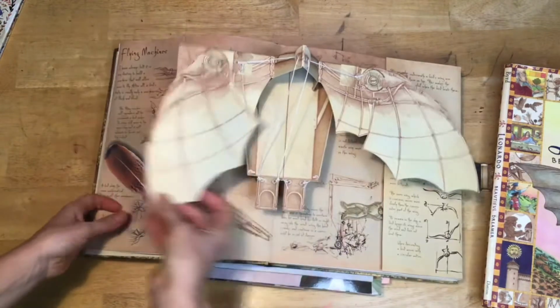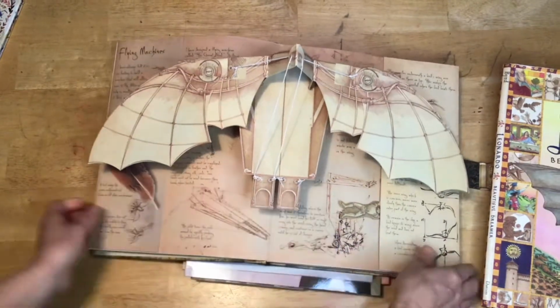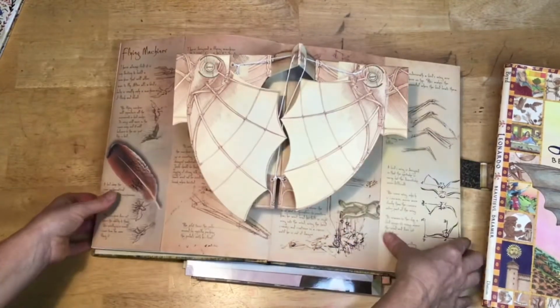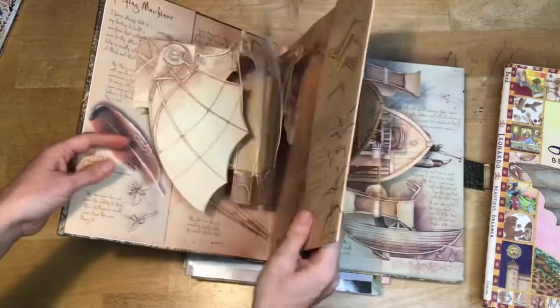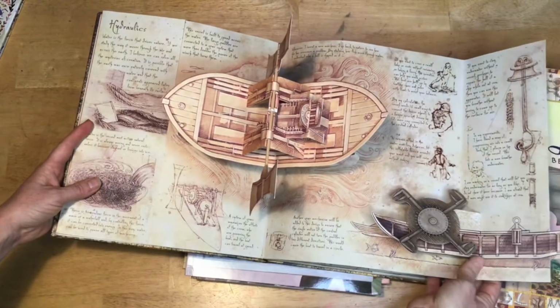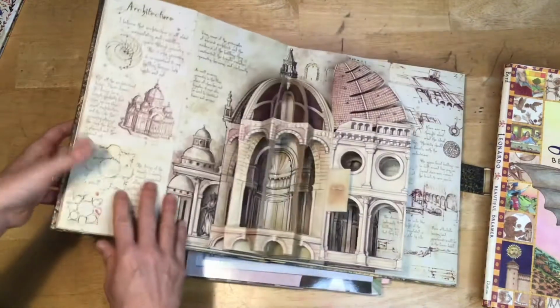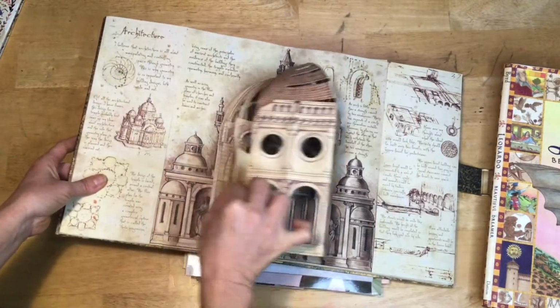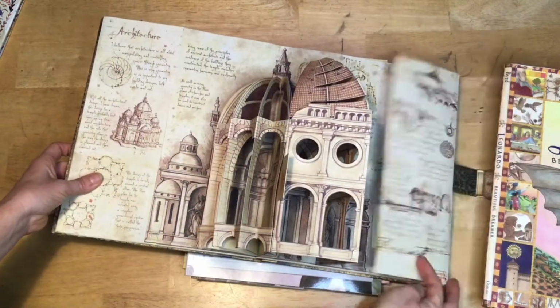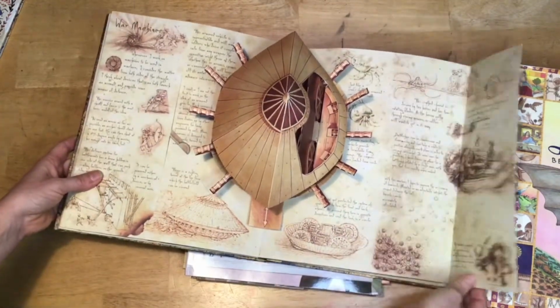And you can see how interactive it is here. It also has all kinds of these fold-out flaps on the sides that have other information and other interactive things. So this was a really fun book. I found it when I was searching for the Leonardo da Vinci books.